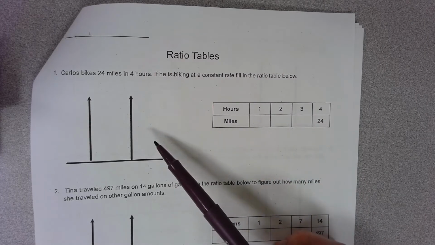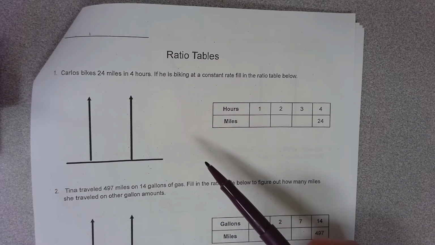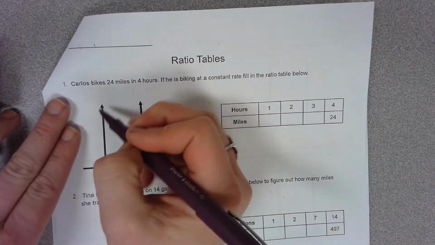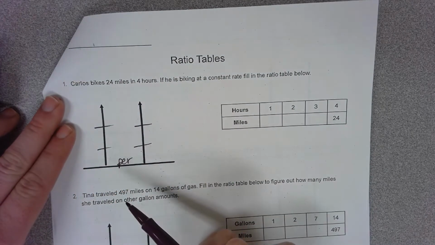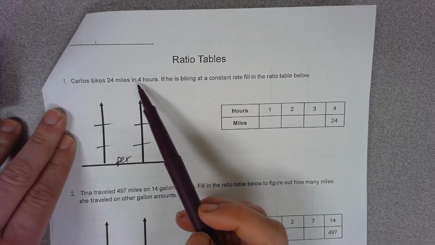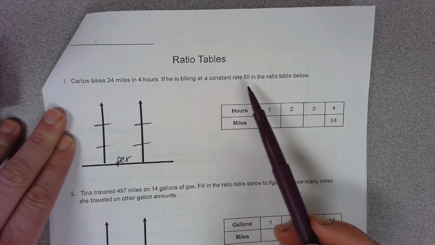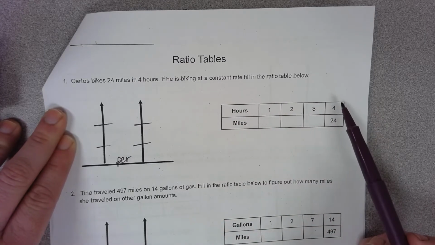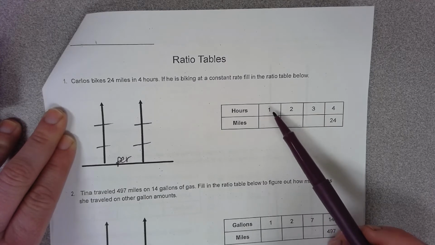And double number lines are used to find our unit rates. So here's what we're going to do. You're given your double number line. Let's do our 4 notches, the word per, and then our 2 labels. So the first one says Carlos bikes 24 miles in 4 hours. If he is biking at a constant rate, fill in the ratio table below. So we're trying to find how far he is traveling in 1 hour.